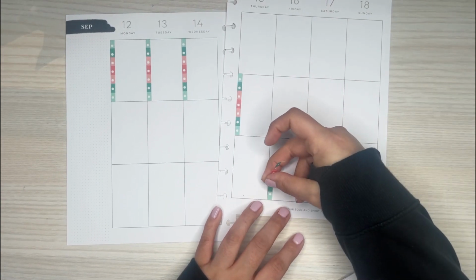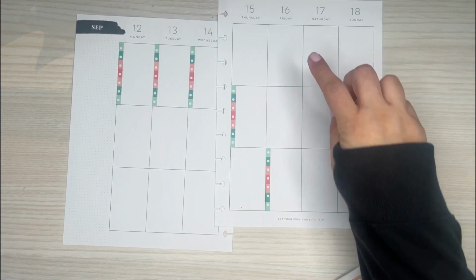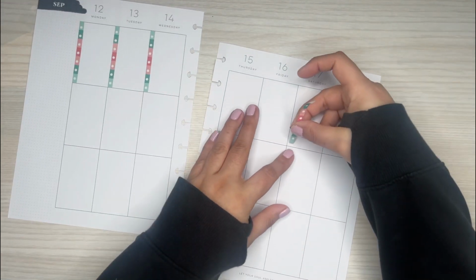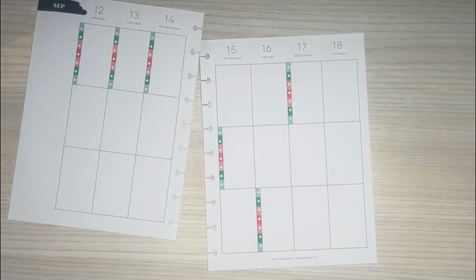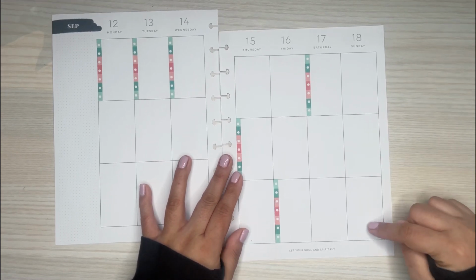So I'll put one on the bottom over here, like this, and then this next one I'll put on the top over here, and then the next one you could put here or here.